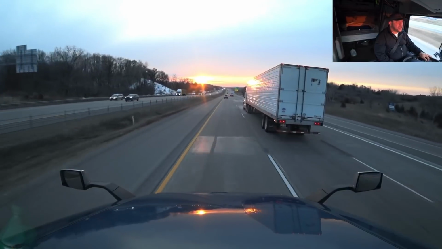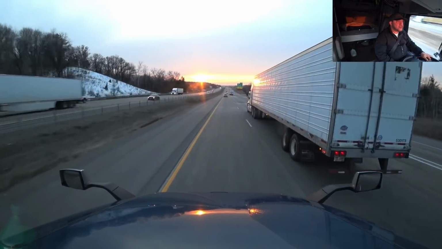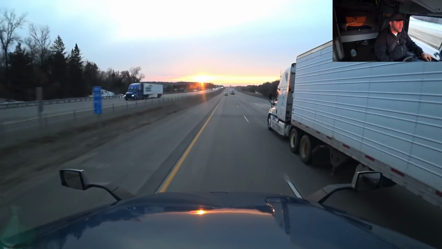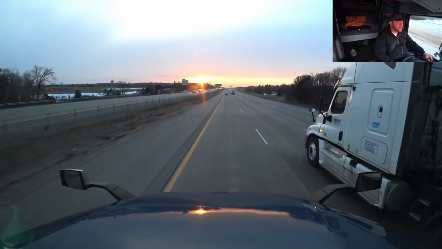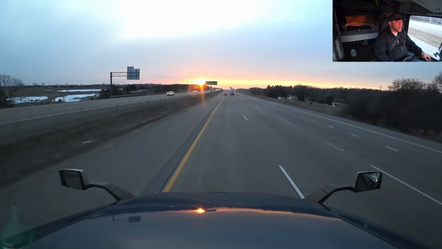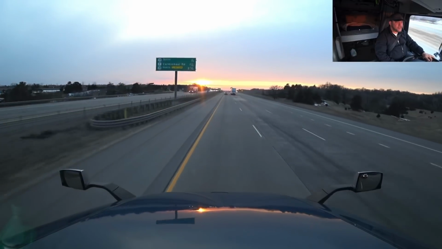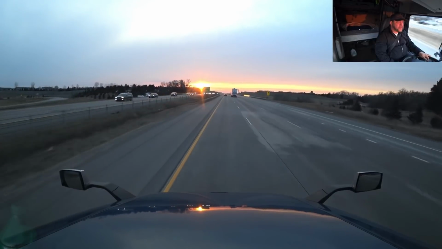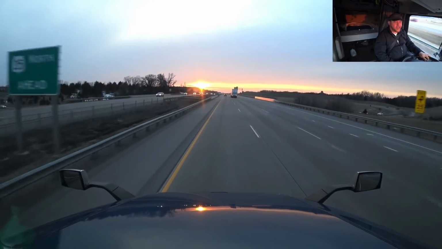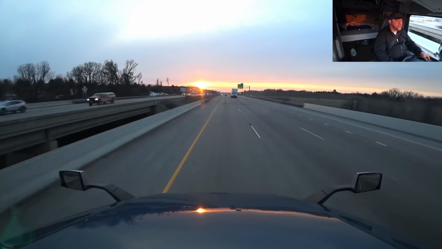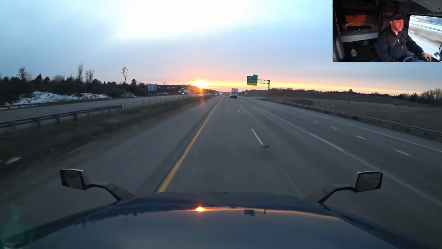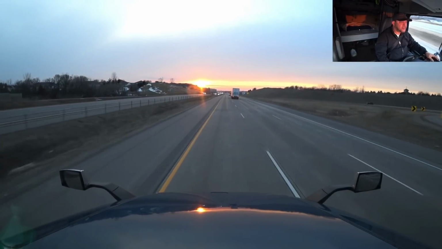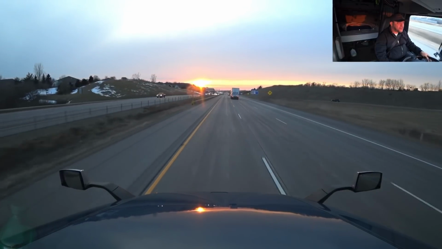Temperature is at 37 degrees. What a beautiful sunset here in Minnesota, I would imagine, right? So we are 4 miles to the Minnesota state line. And chances are the Minnesota state scale will probably be open. That place, I don't know, they hardly close.